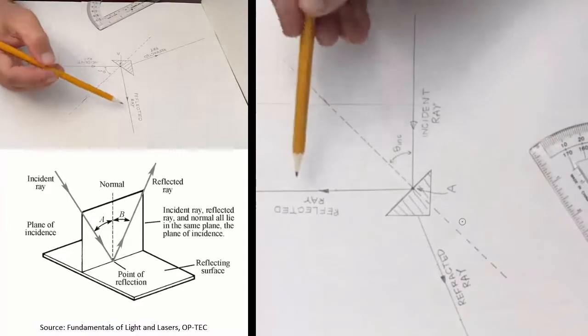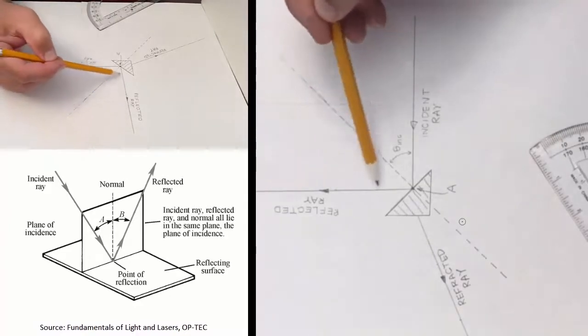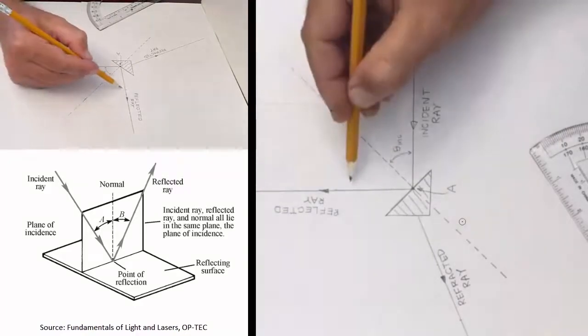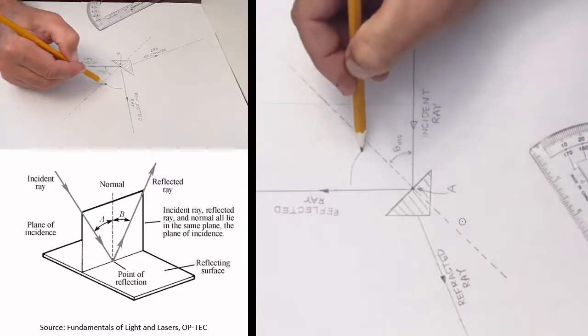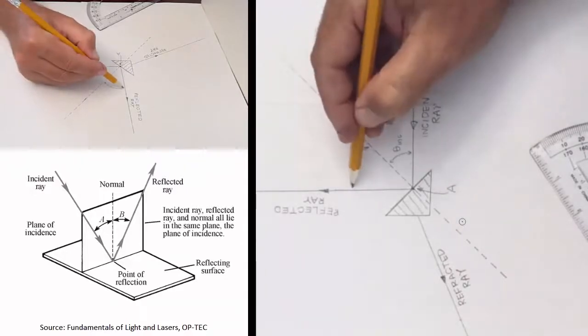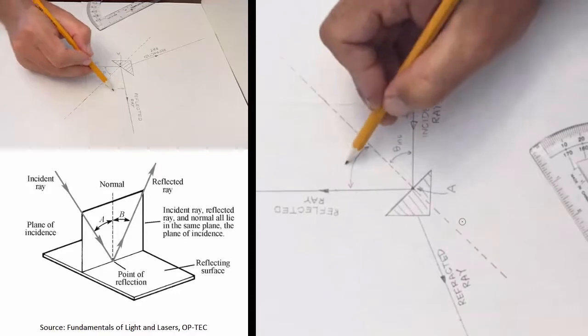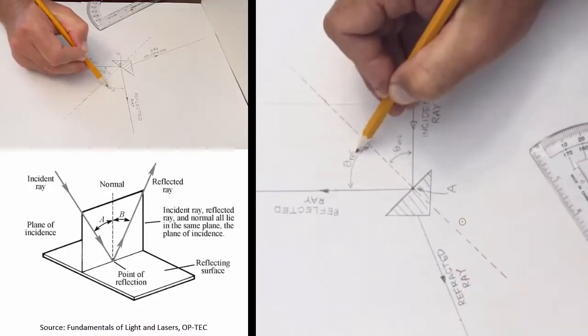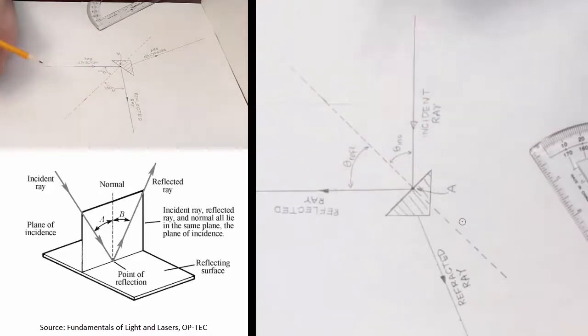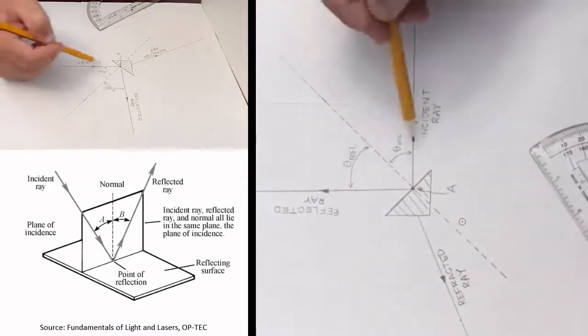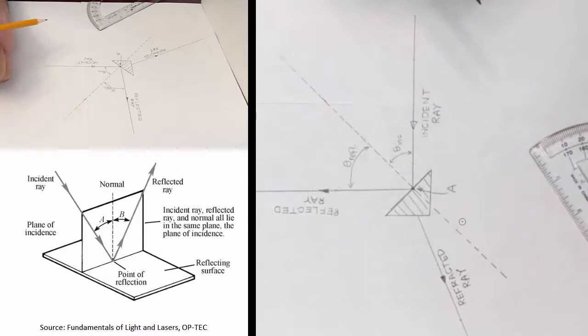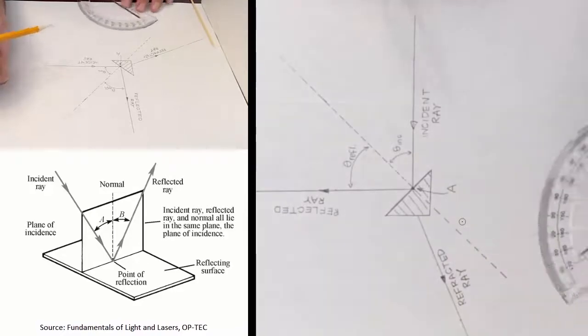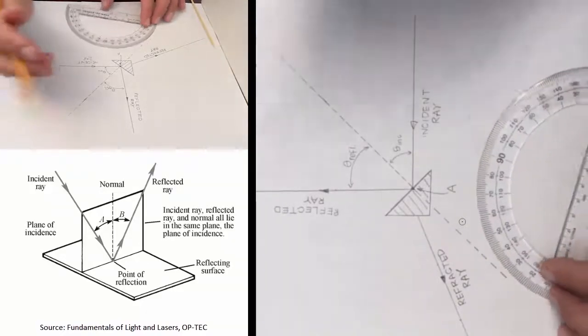And another angle that the reflected light ray makes with the axis is going to be this angle, labeled theta reflected. According to the law of reflection, these two angles have to be the same, and that's what we need to confirm in this experiment. In order to confirm that, we are going to use the protractor again.